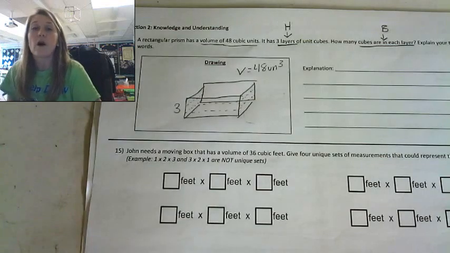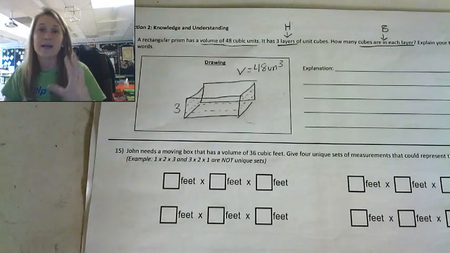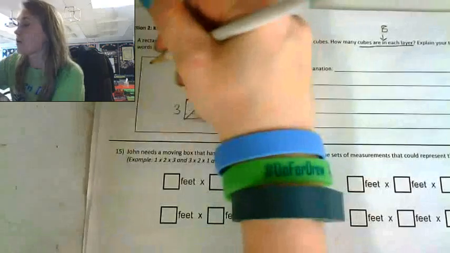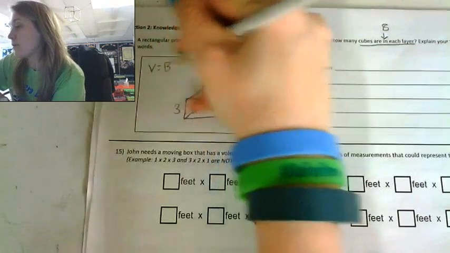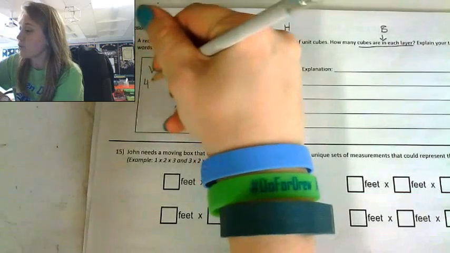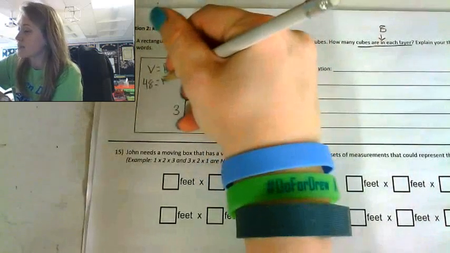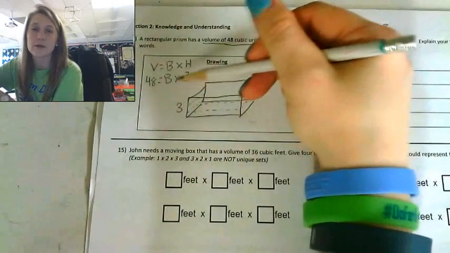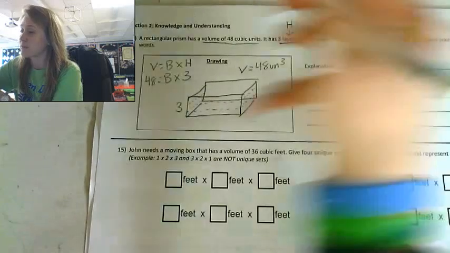Okay, so the volume is 48. I know my height is 3 because I have 3 layers. I need to find how many cubes are in each layer, which is my base. So I know that volume equals base times height, which means 48 equals base times 3. What number times 3 is going to give me 48?